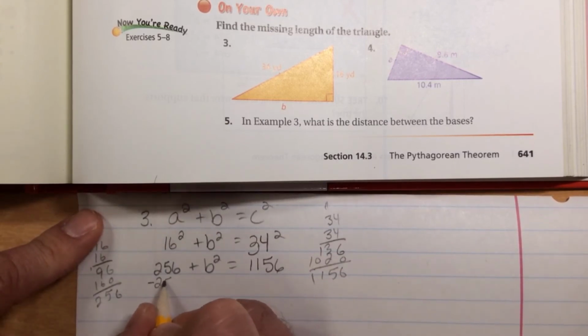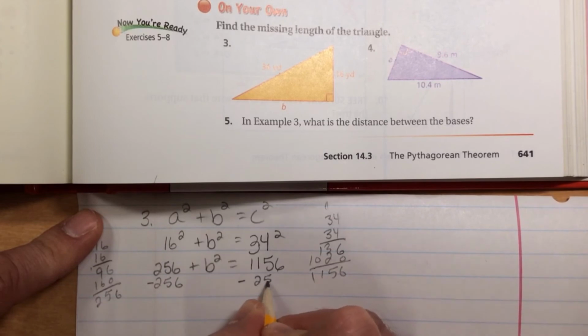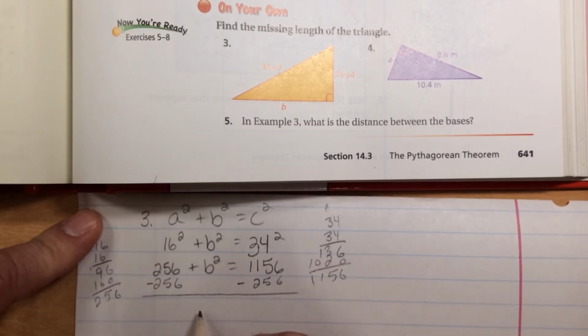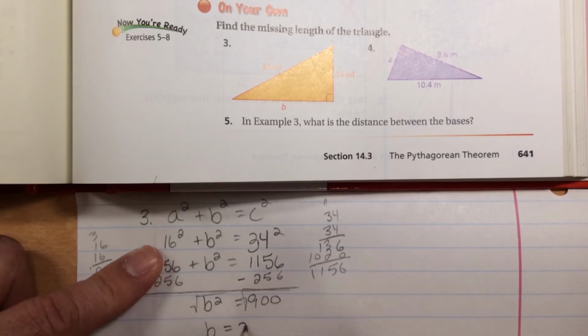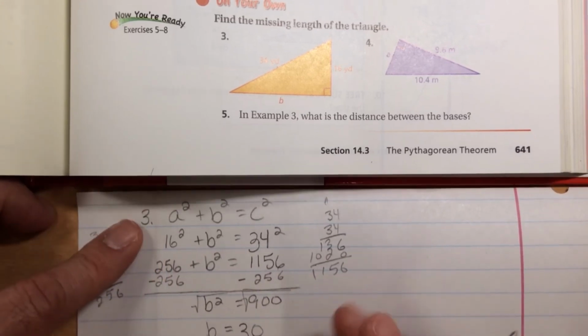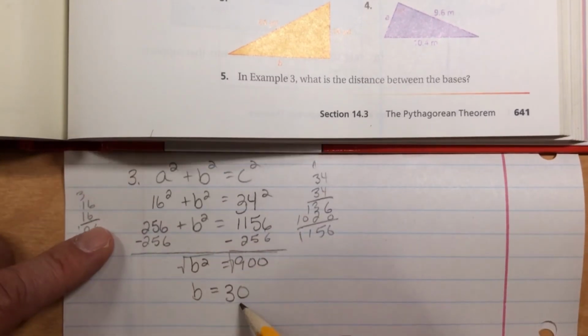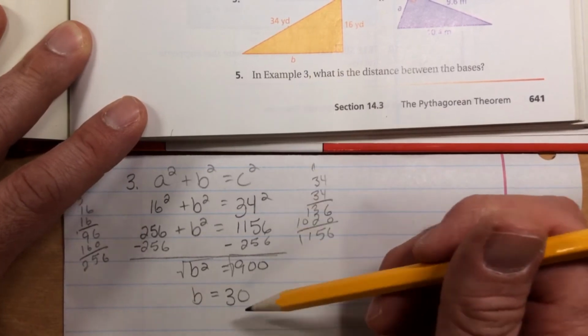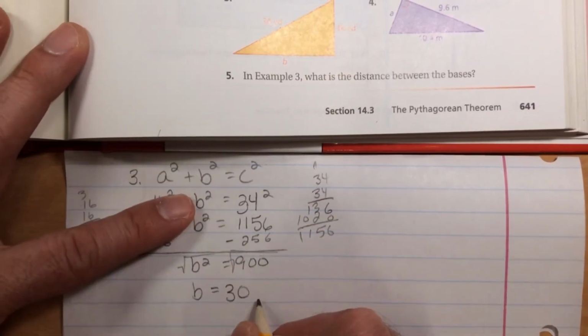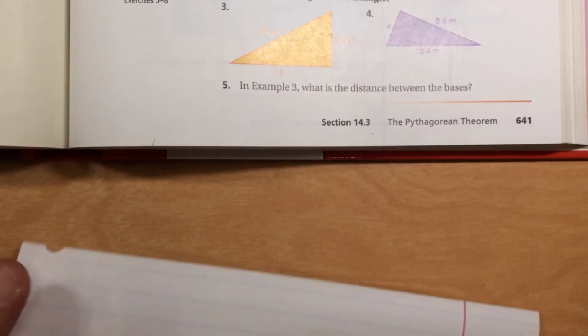Subtract 256 from each side, and we get b squared equals 900. Take the square root of each side. This one is obviously just b, and 30 times 30 is how we get 900, so b equals 30, which is shorter than the hypotenuse, so we're still good. Excellent, 30 yards.